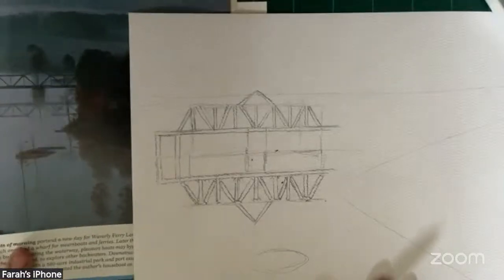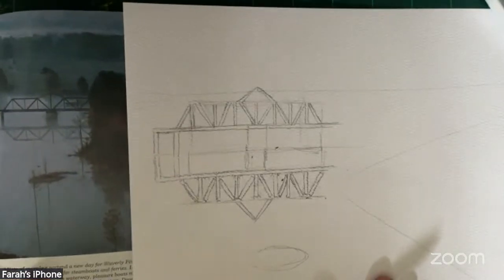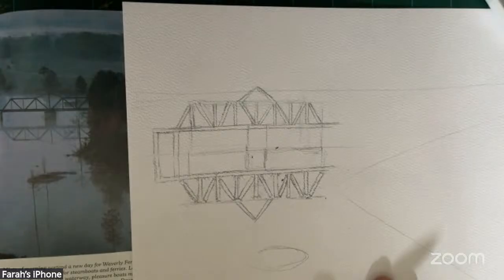So here is what we have. And I'll quickly write the date. I forgot.